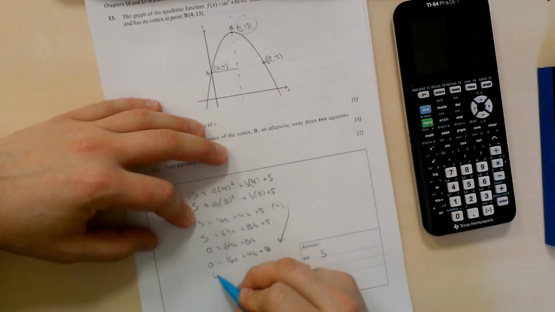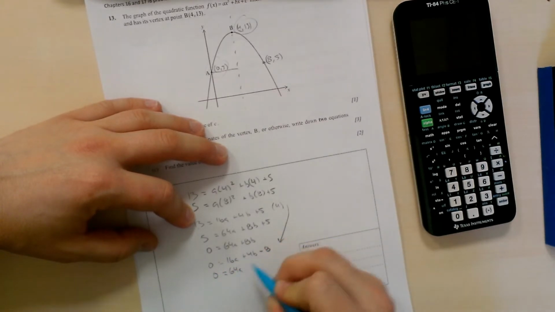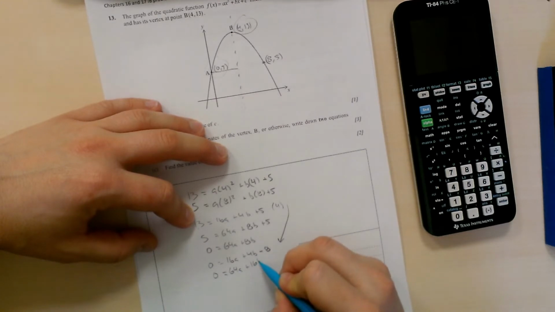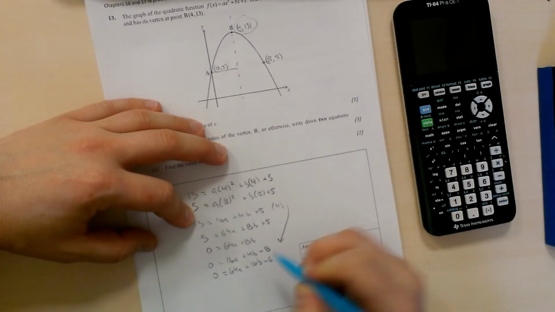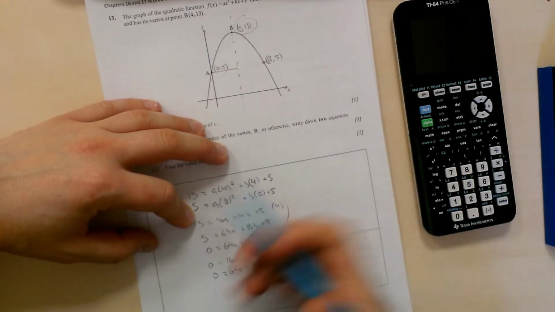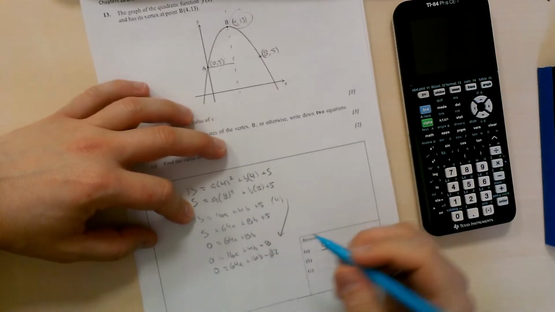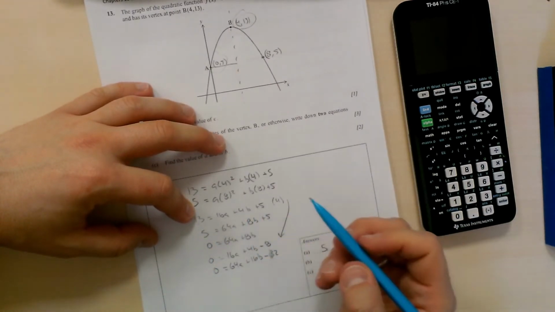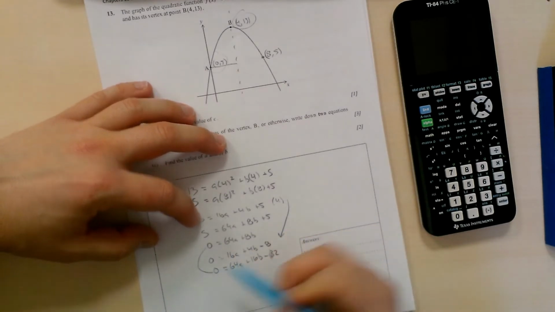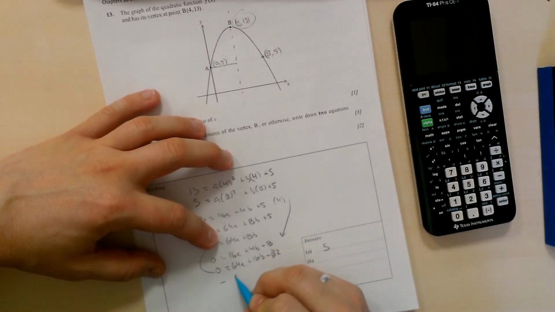Now I'm going to multiply it by 4. So now I'm going to add together my two equations, or I'll subtract them, I guess. Let's go ahead and subtract this.